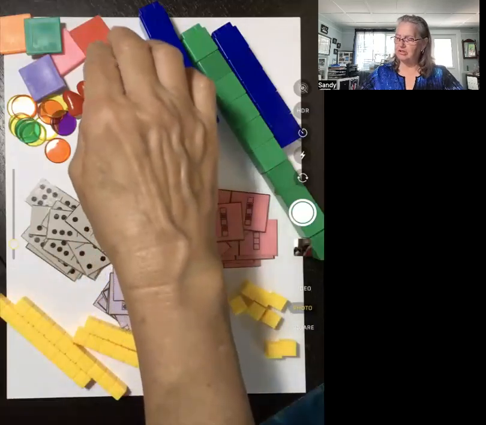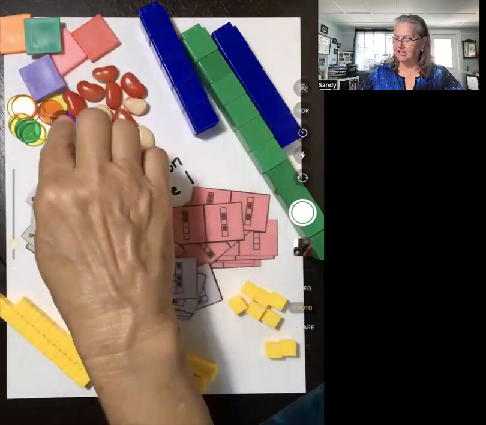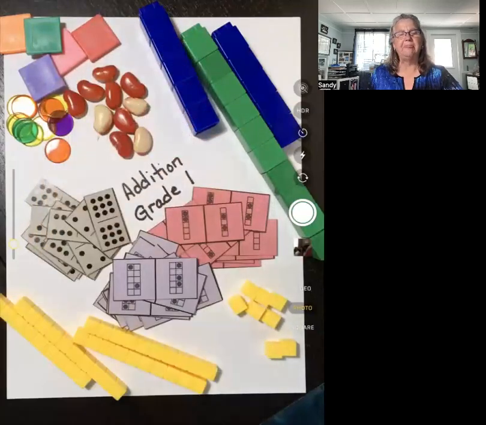They may also use square tiles or clear counters or something as simple as spray painted lima beans. But in any case, we're using counters to help them model the problems, model the stories, but also model that computation and build those understandings behind the facts and the stories, that meaning of addition.